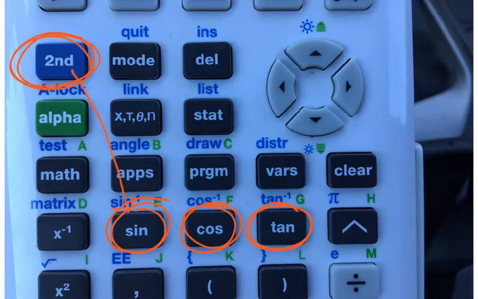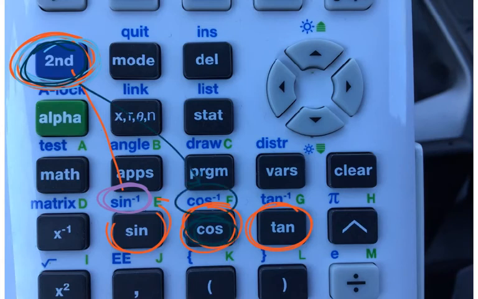And when we press sine, we're actually going to be able to do sine inverse on it. Okay? If I press second and do instead cosine, I'm going to get cosine inverse. And of course, I could do the same thing with tangent to get tangent inverse.